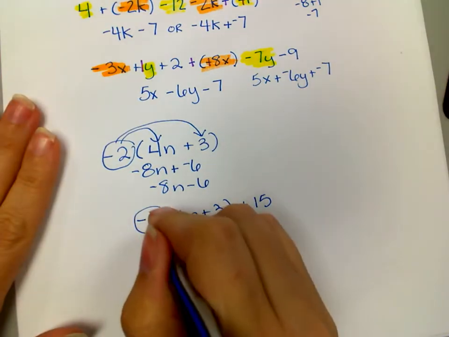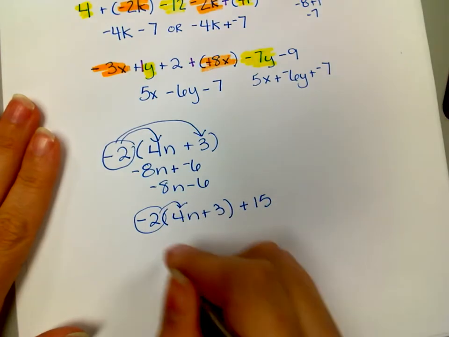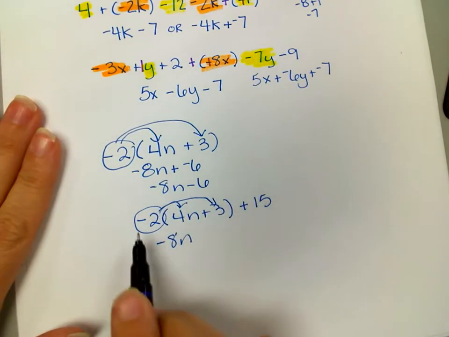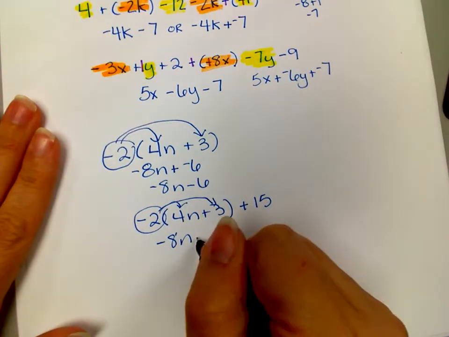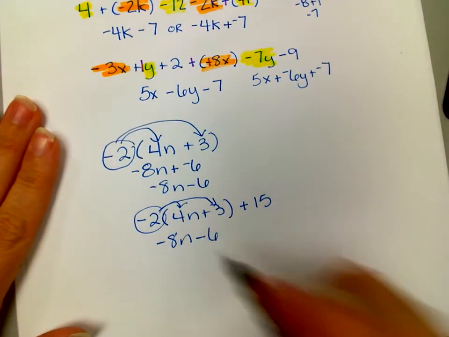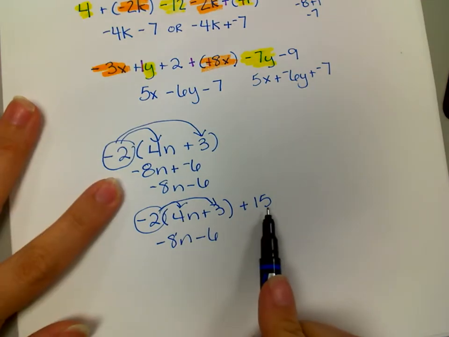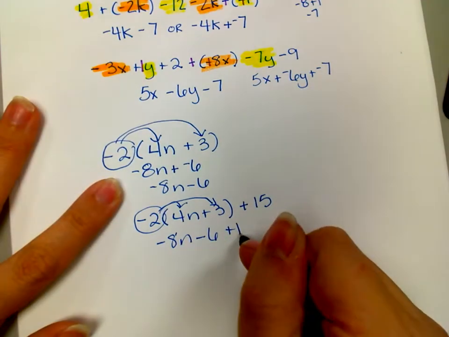So I'm going to take this negative 2 and distribute it there. So that's going to be a negative 8n. And then distribute it there. That's negative 2 times 3, so that's negative 6. And then I don't need to distribute it over here because that's not in the parentheses. So I'm just going to write plus 15.